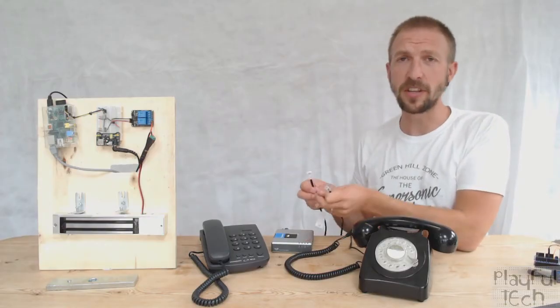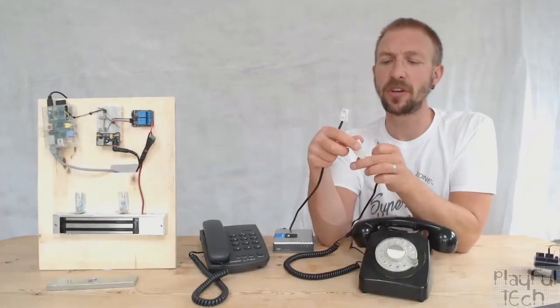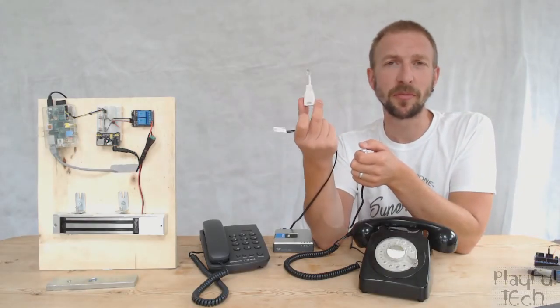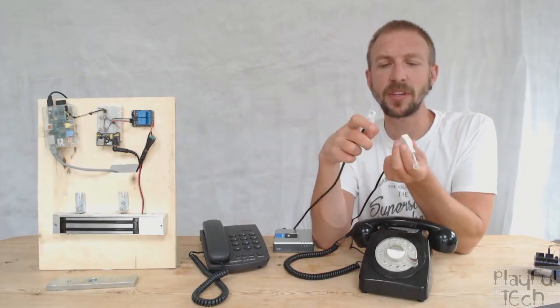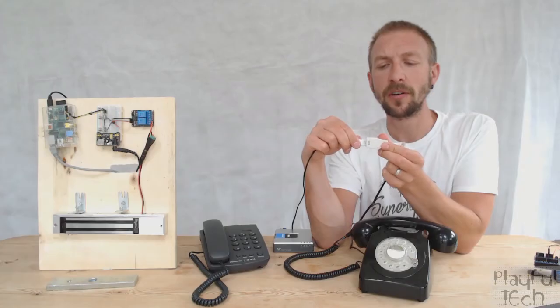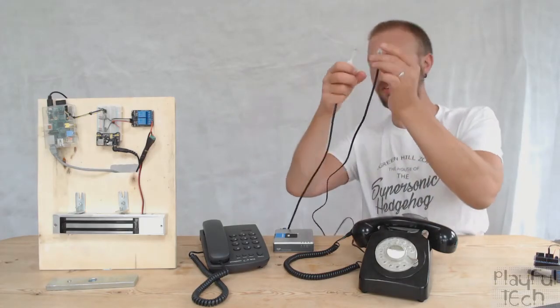If, like me, you're in the UK and you have a BT style socket, the first thing you're going to want to do is to get an adapter like that. This is a purely mechanical adapter. It costs about 99p, and you plug it into the end, and that's going to convert your 431 style plug into an RJ11 plug there.